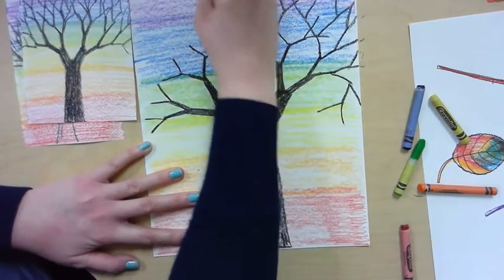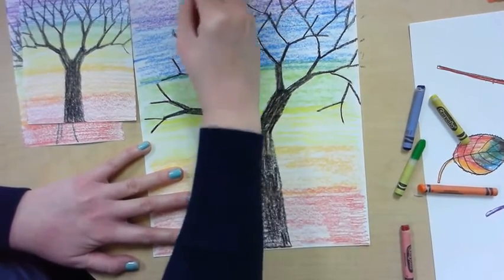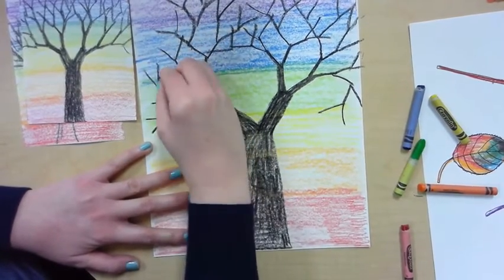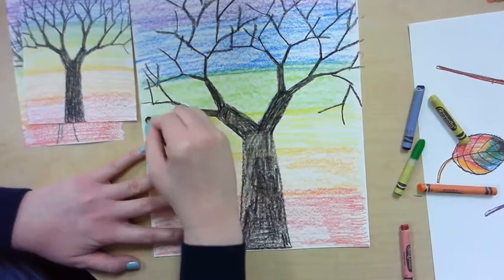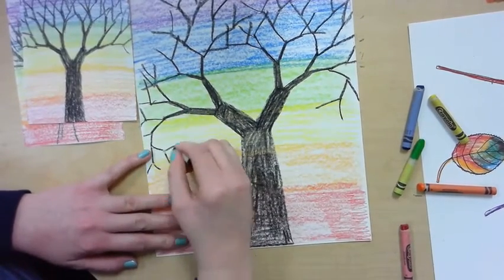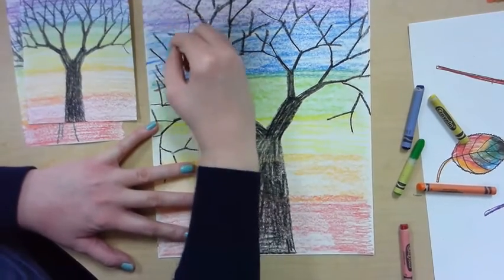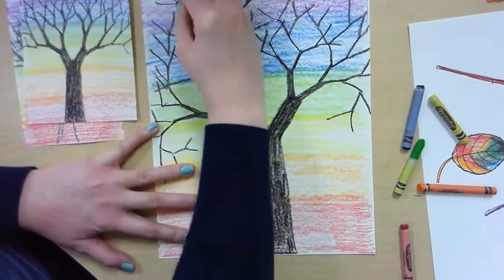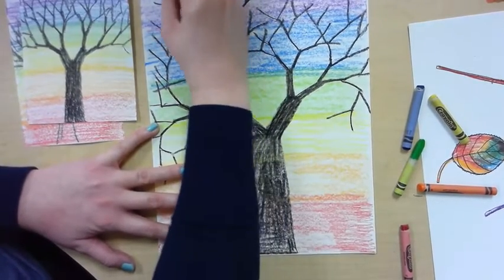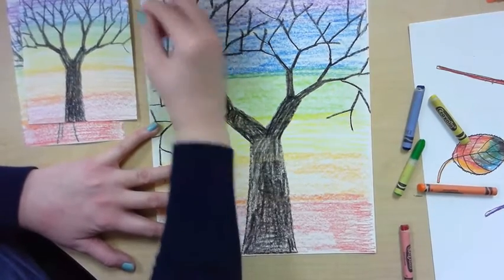I'm going pretty fast because I'm just drawing quick lines. You can go fast too if you want to, or you can go slow, however you want your picture to look. You can draw as many branches as you want. And when you think your picture is finished, you can hold it up to the camera during our meeting and show everyone what you did.